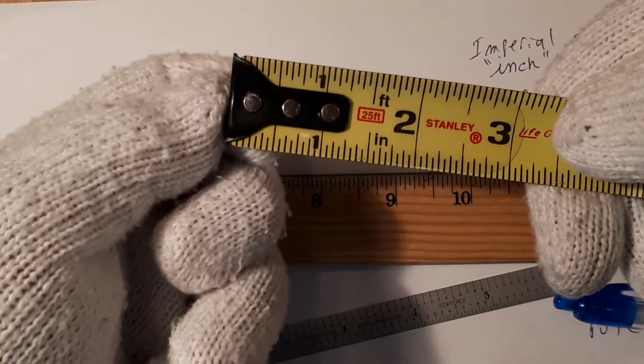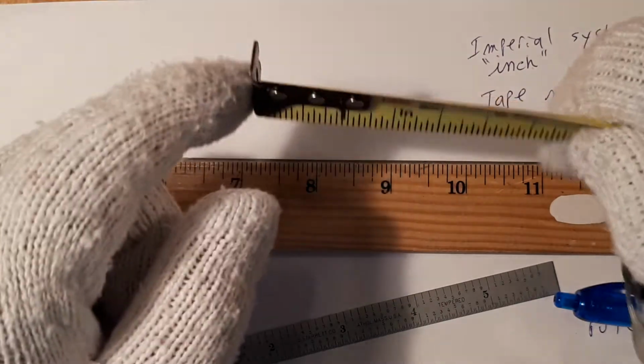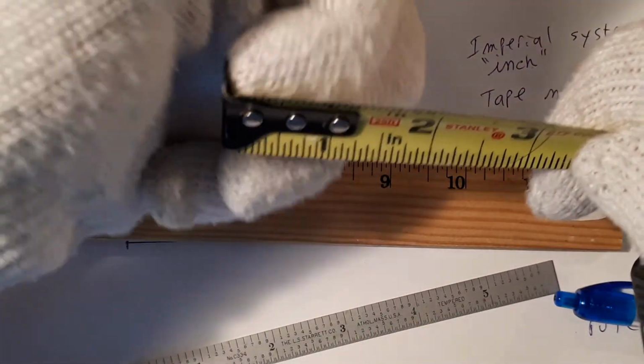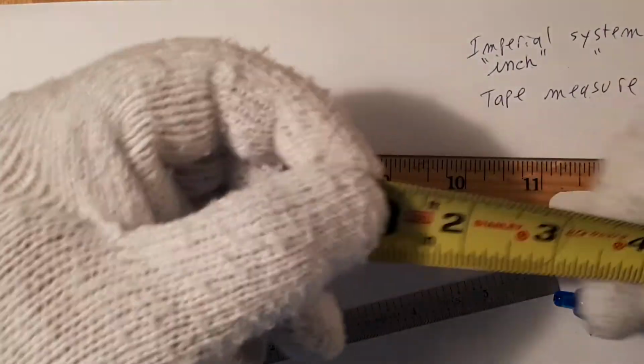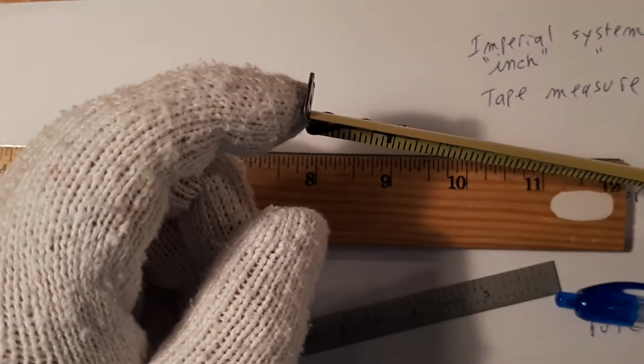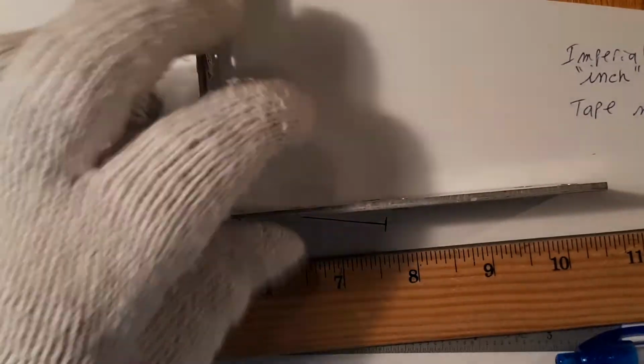And when the tab is out, then the 0 is on the inside, starting on the inside part here, and then it goes 1/16, 2/16, etc. And the reason for that is because of the thickness of the tab itself. Consider, you want to take a measurement using this angle iron.